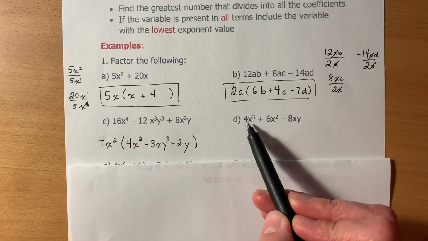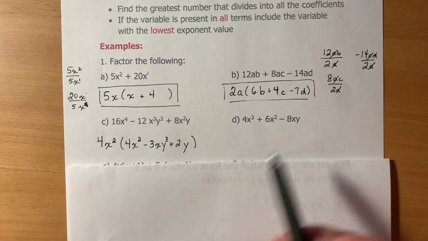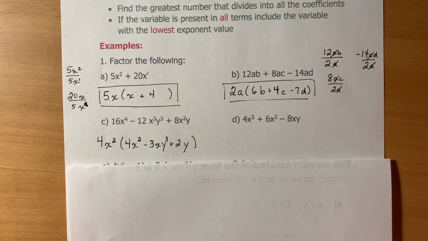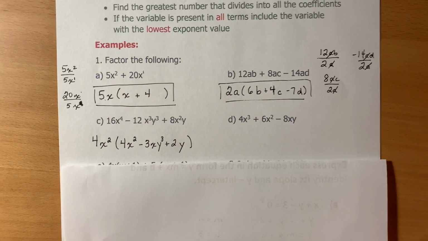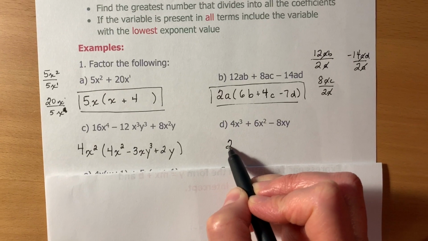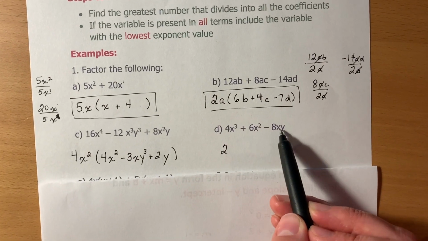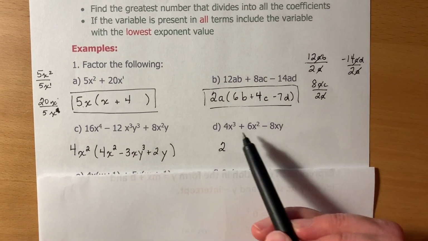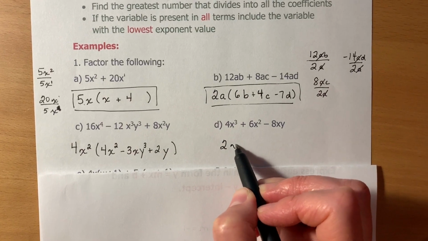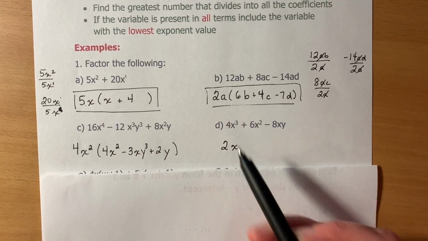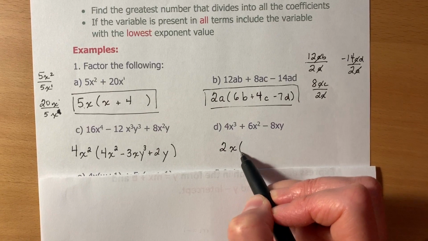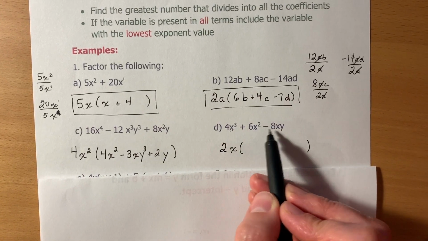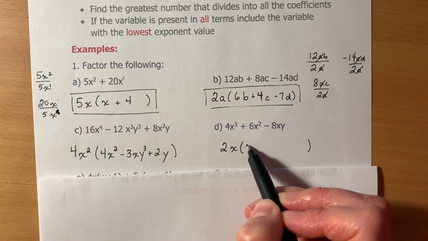Okay. Next one, do the same thing. 4, 6, and 8. The biggest number that divides evenly into all of them is 2. Now look at x. Is it present in all? Yes. Lowest exponent is a 1. Y, present in all? No, don't include it. Now divide everything by 2x. So 4 divided by 2, 2.